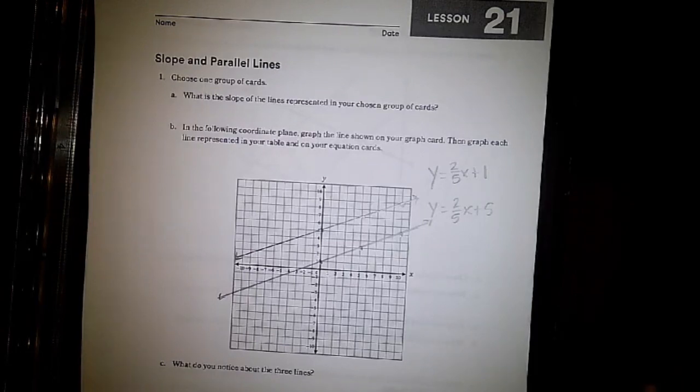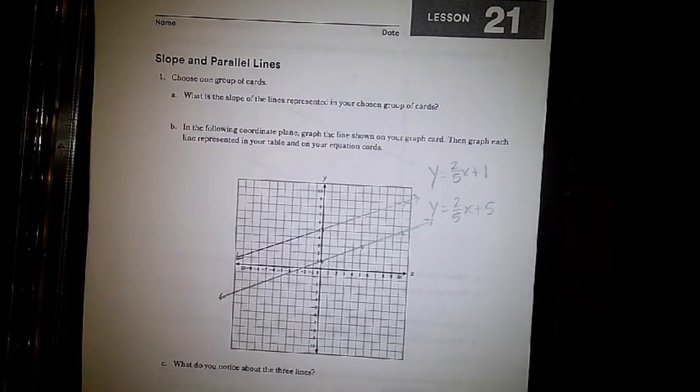What do y'all notice about these 2 lines? I'm sorry? They're similar. Okay. What else? Jordan? A y coordinate of 5? What you mean?